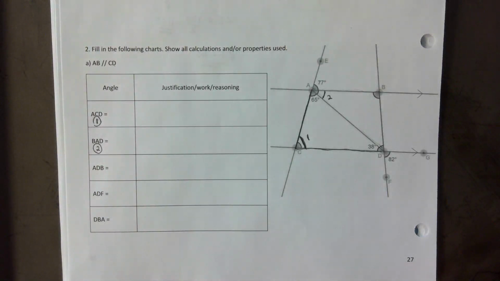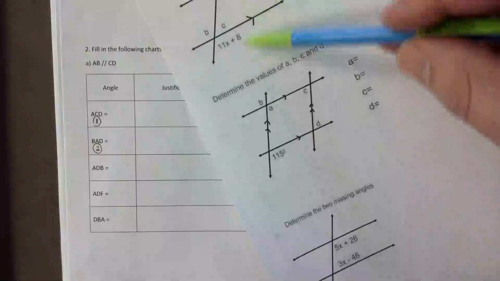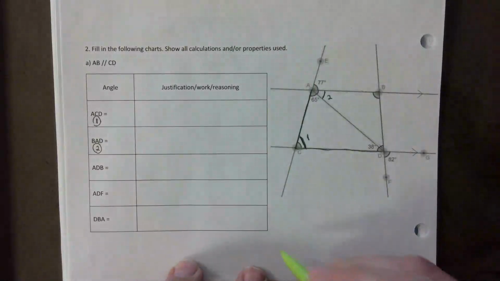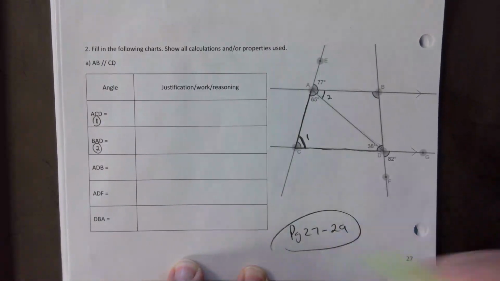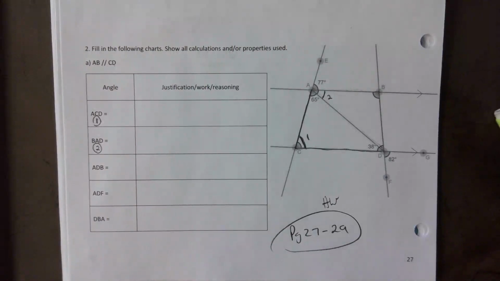Okay, and then you're going to find the missing angles. So I'm going to go 27 all the way to 28, and 29 is solving for x. So page 27 to 29. That's your school work and homework. Make sure you practice this. Ask me if you need help.